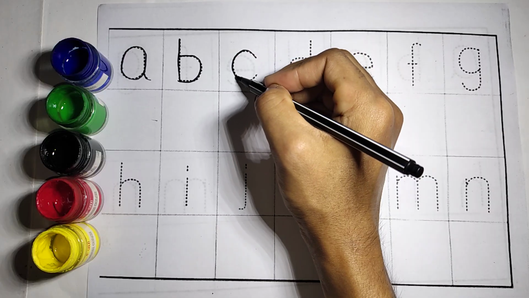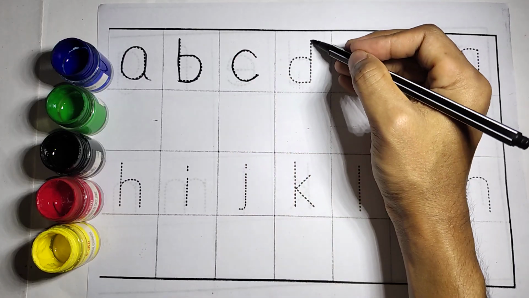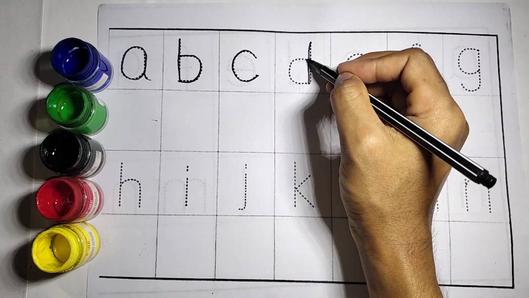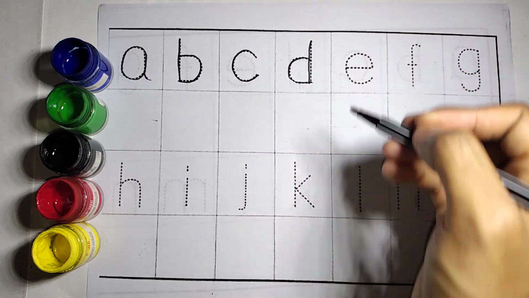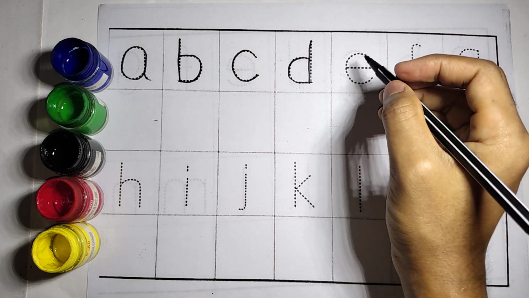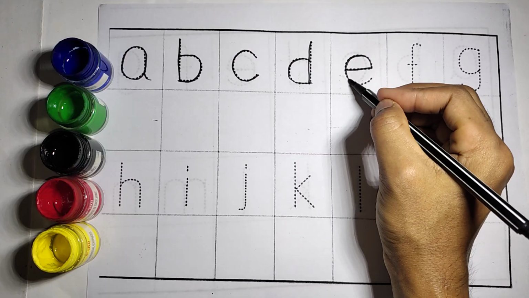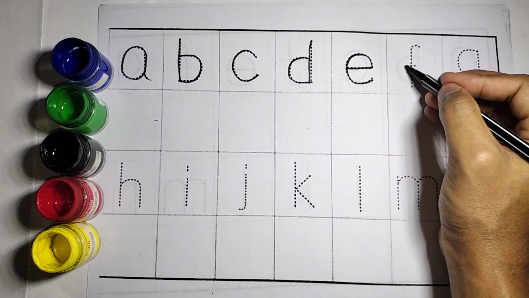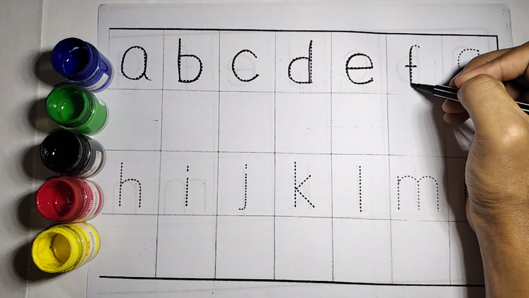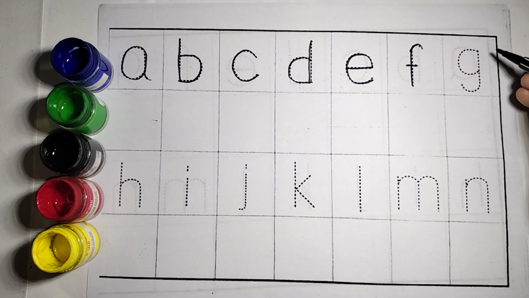And the next one is C. C for cow. The next one is D. D for dog, D for doll. Now we draw E. And the next one is F. F for fish, F for fan.